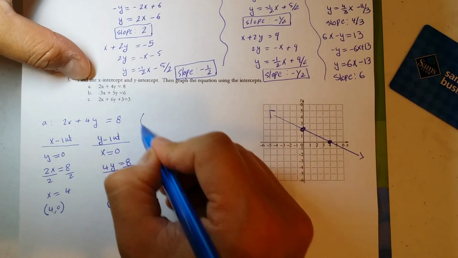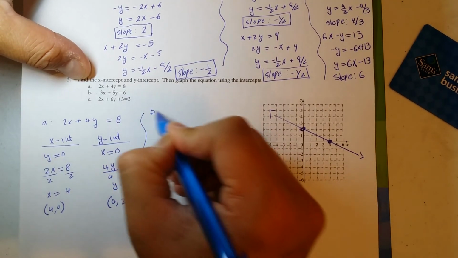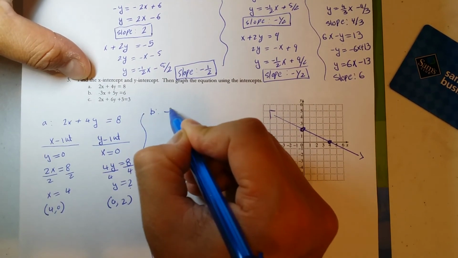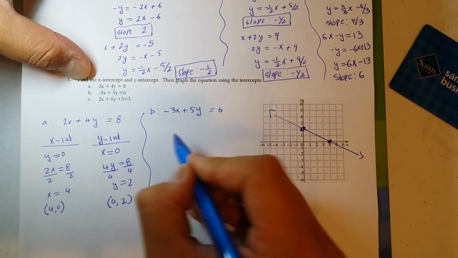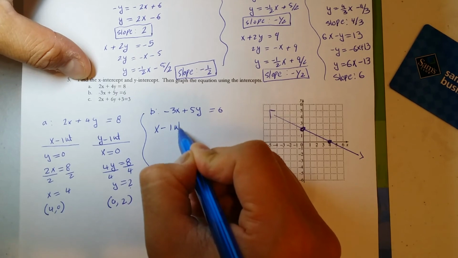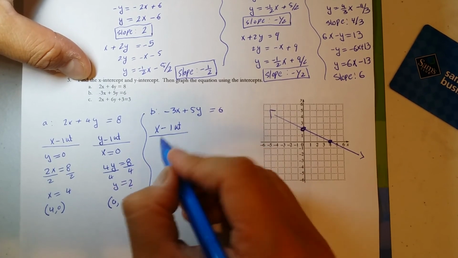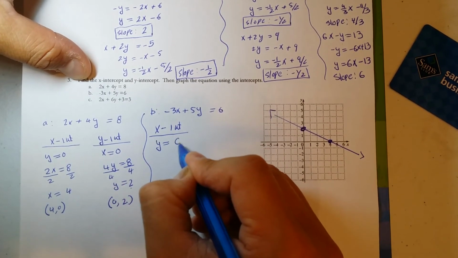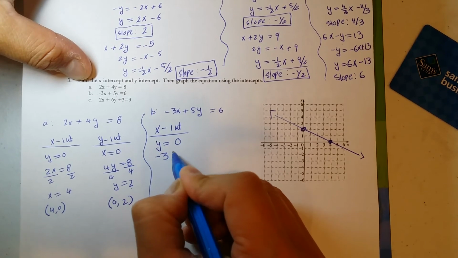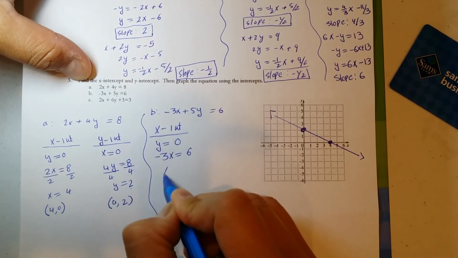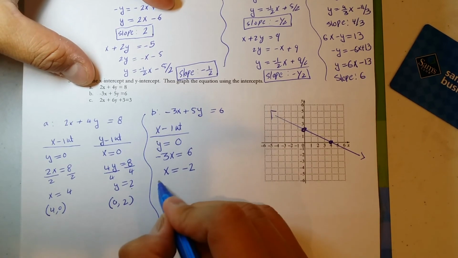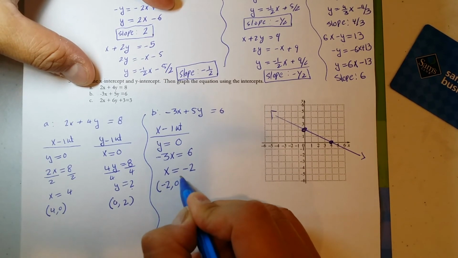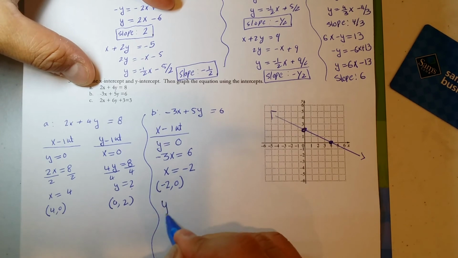Part B. Negative 3x plus 5y equals 6. X-intercept. Cover up the y. This is what we have left when we cover up the y. x comes out to be negative 2. So negative 2, 0.